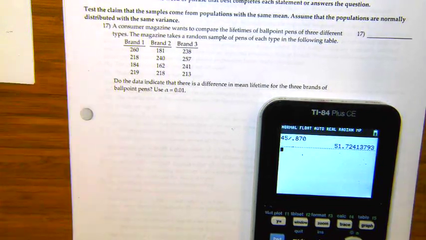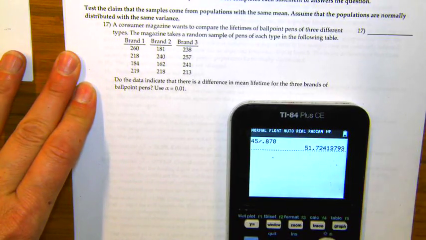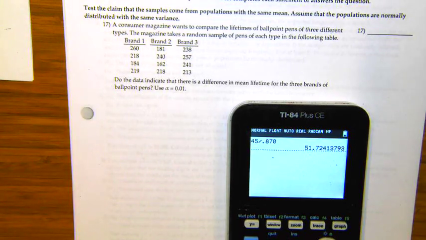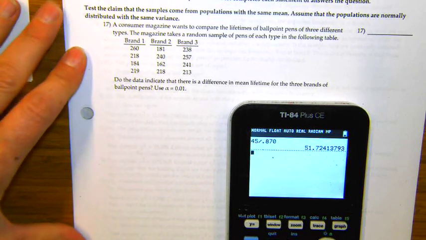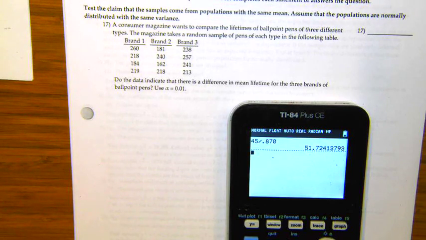Test the claim that the samples come from populations with the same mean. Assume that the populations are normally distributed with the same variance, so we don't have to check the requirements. A consumer magazine wants to compare the lifetimes of ballpoint pens in three different types. The magazine takes a random sample of pens of each type in the following table. Okay, so we have 3 tables.